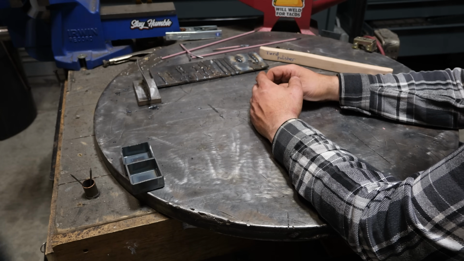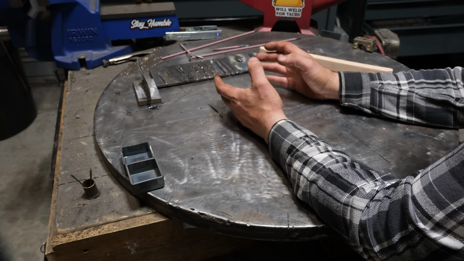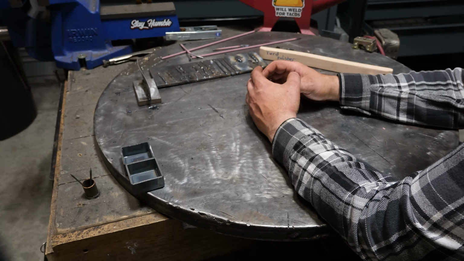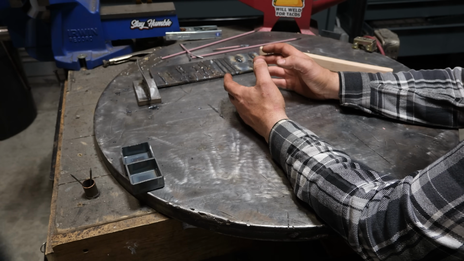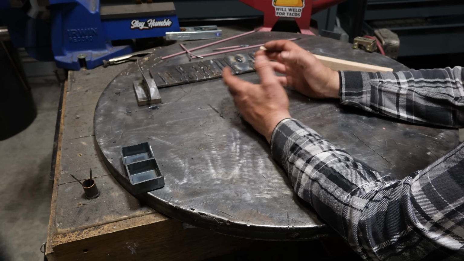TIG is probably the best process to go back and fix defects simply because it's so easy to, and you still have a good looking weld. It's not like with stick where you go back and you're 5 extra passes deep on a 2-pass weld just trying to chase out undercut. You shouldn't have that issue with TIG.